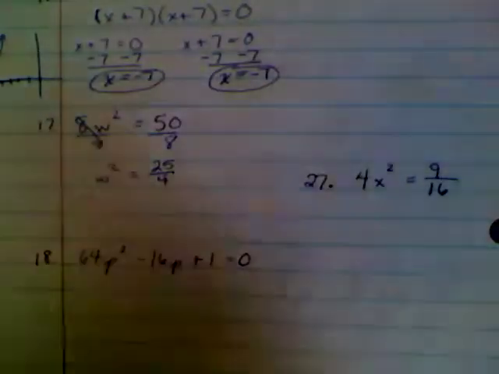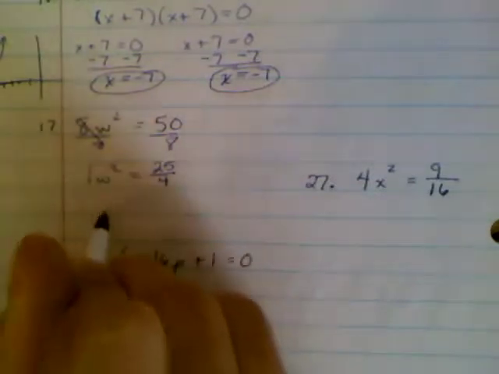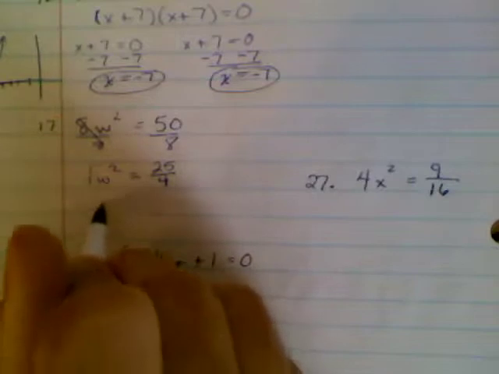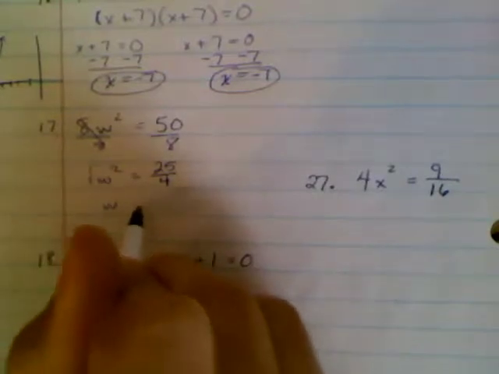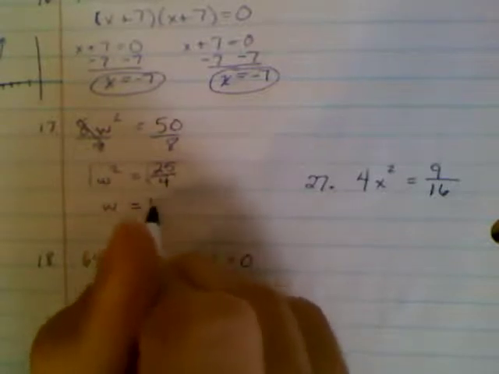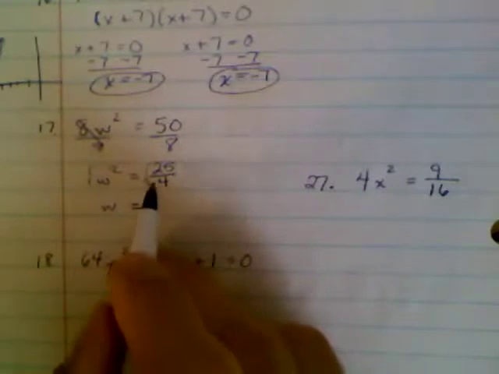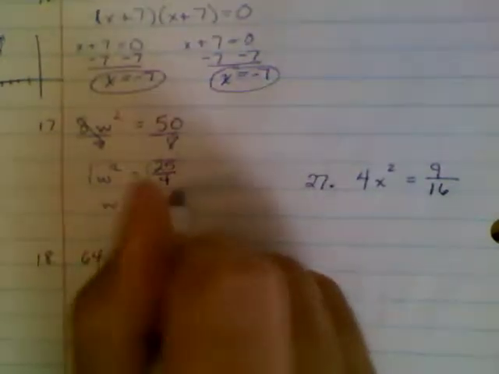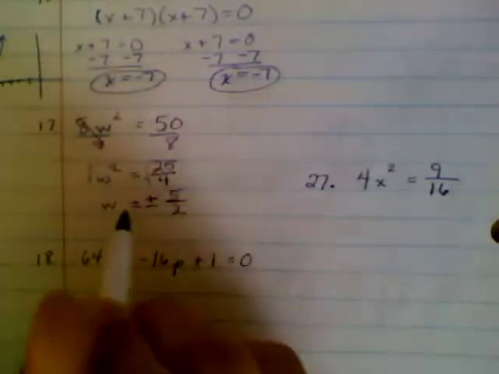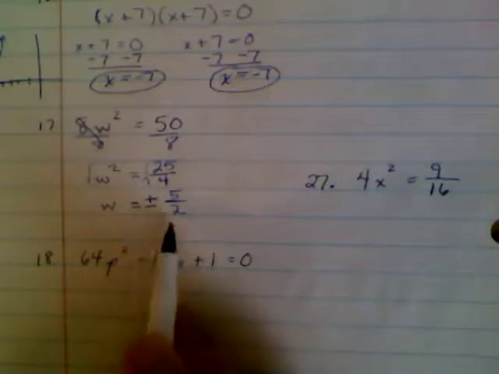So then from there you're going to take the square root of both sides. The square root of w squared is w. Well, it's the absolute value of w really, but w. And if I were to take the square root of this, remember I'm going to do two signs, a plus and a minus sign. So what's the square root of 25? It's just 5. Square root of 4 is just 2. Okay, so you have two answers, positive 5/2, negative 5/2.